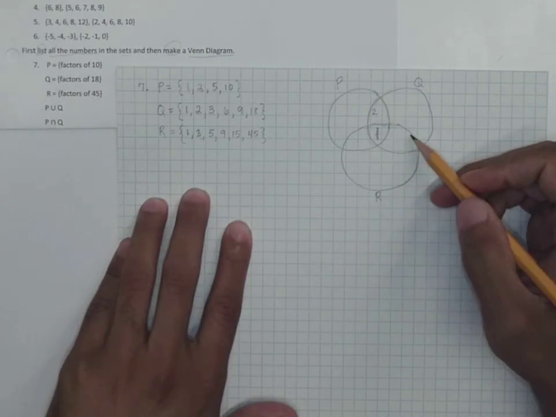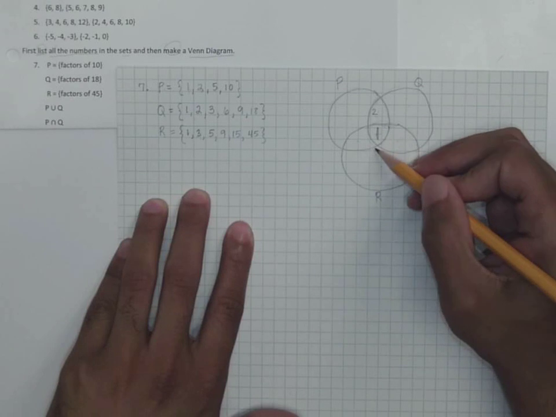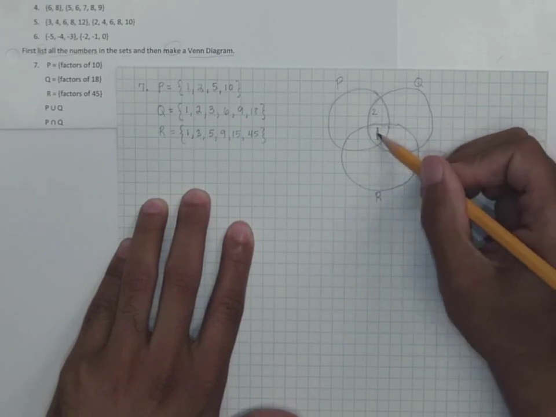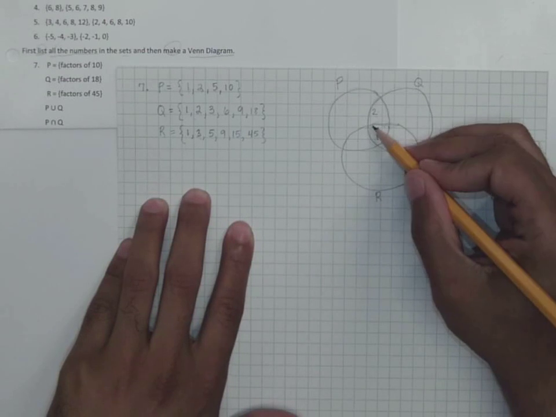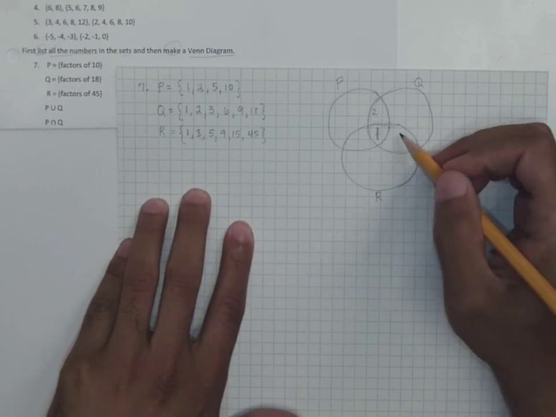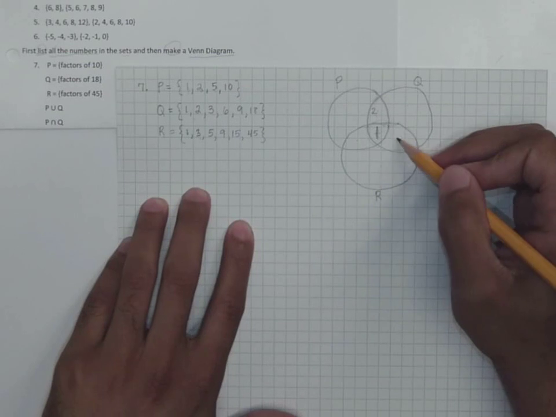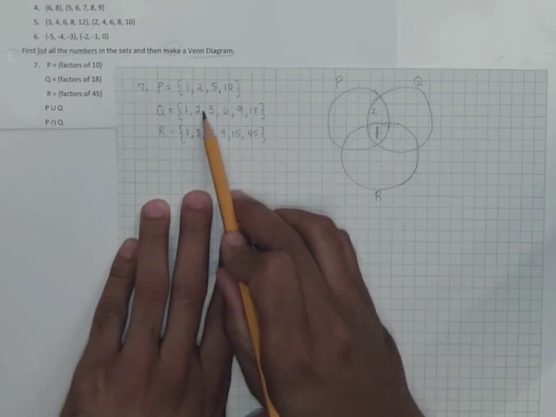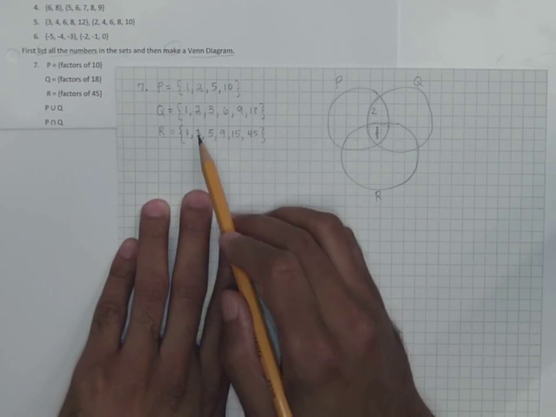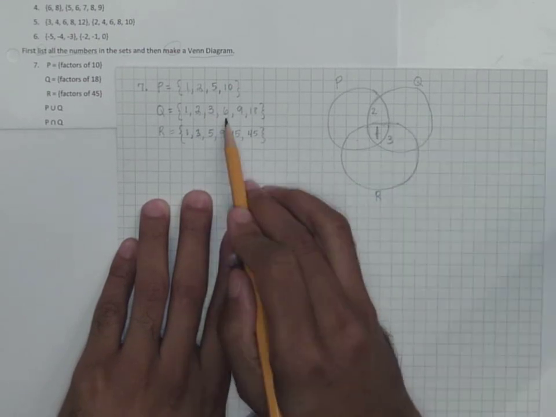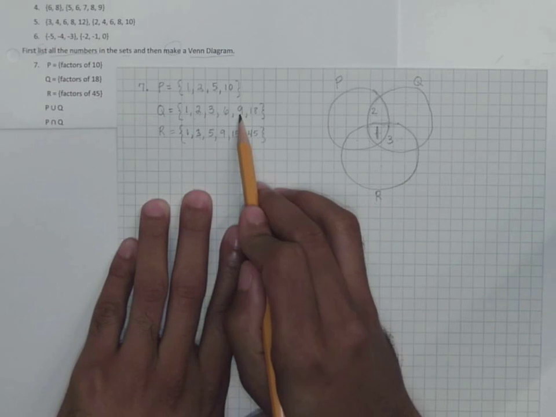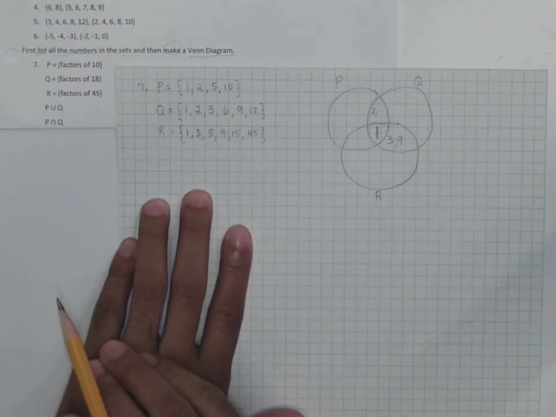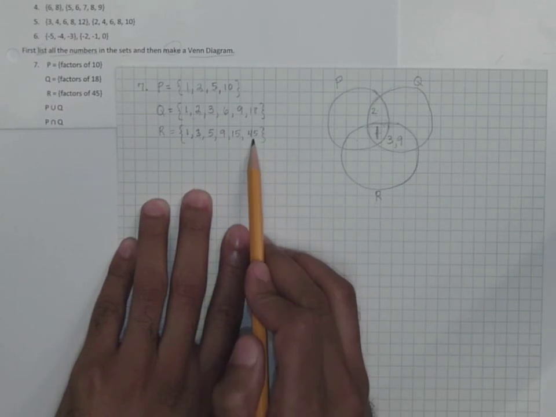Okay, now let's go to this one right here. This is the intersection of Q and R without 1. Okay, so anything that appears in Q and R without being 1, because we already have it there, is going to go here. What about 2? Is 2 in both Q and R? No. What about 3? Yes. So we're going to write 3 there. What about 6? No. 9? Is 9 in both? Yes. So we're going to write 9 here as well. What about 18? No, it's not there.